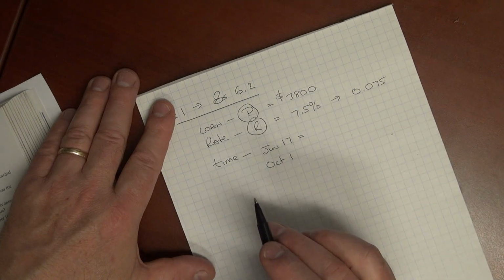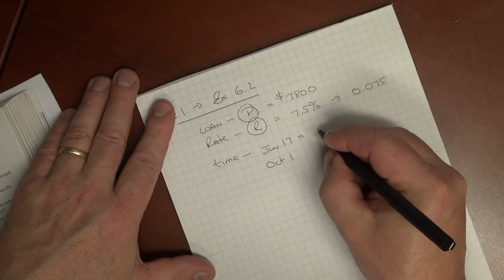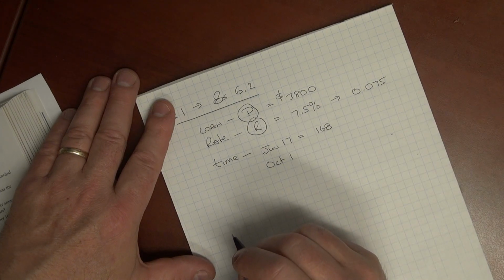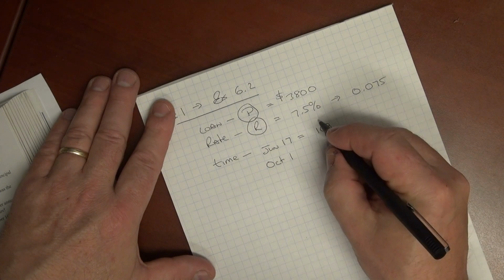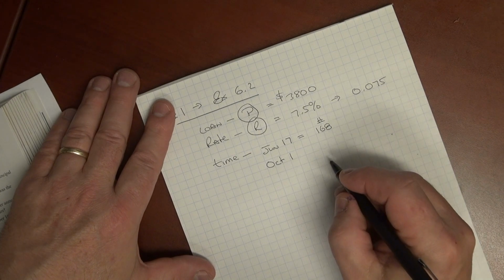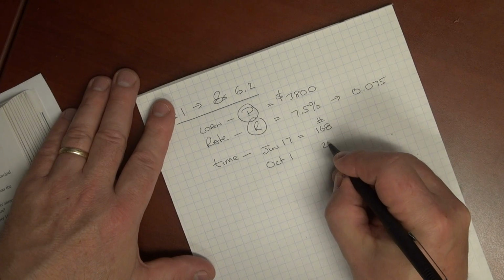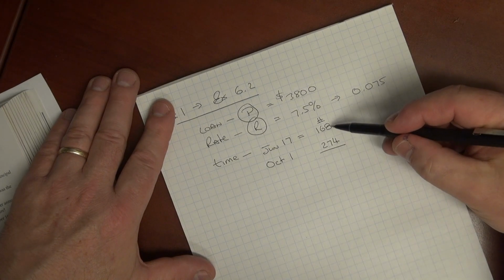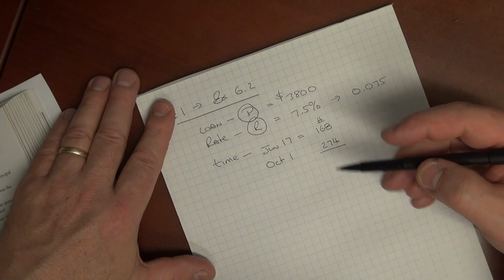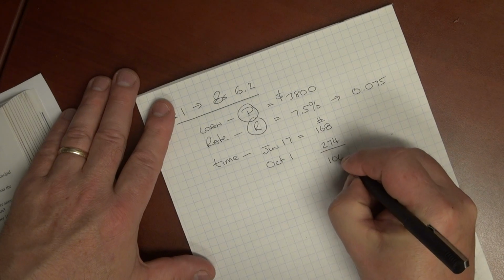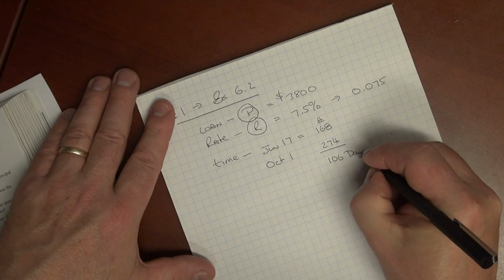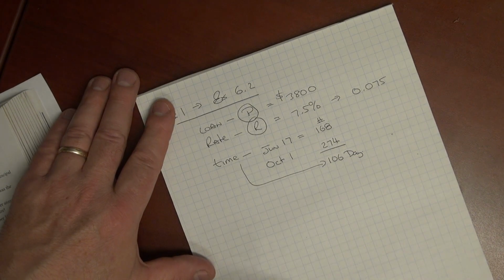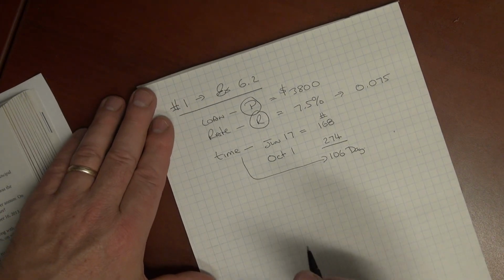If we look at our serial table, you will find that June 17th is day 168. And October 1st is day 274. If we take the difference between 168 and 274, that will give us the number of days. So it's 106 days. So the length of the loan is 106 days. So that's the important thing you need to do there.